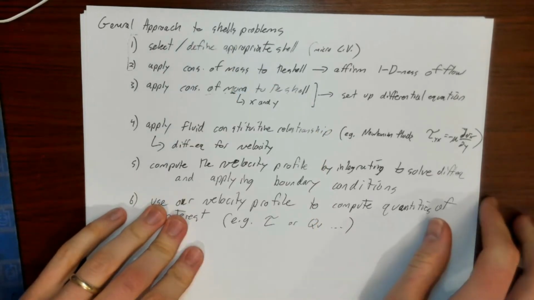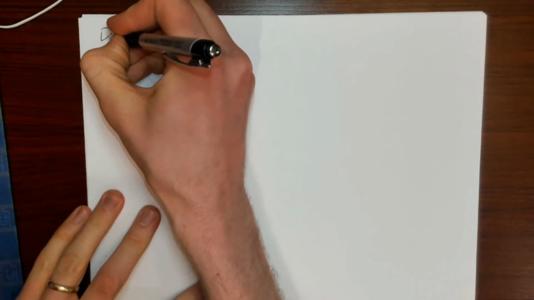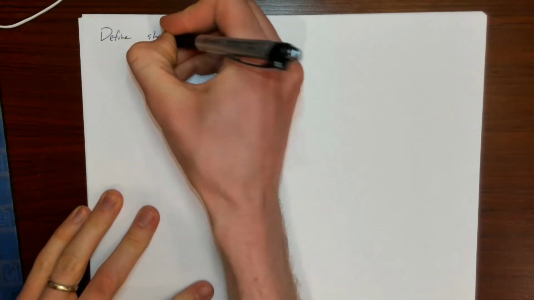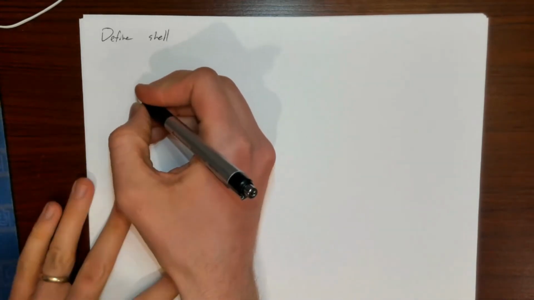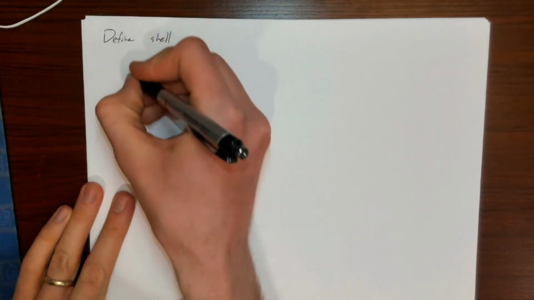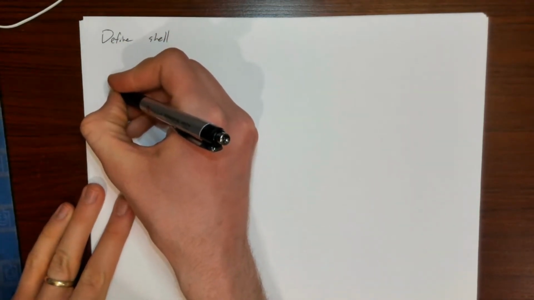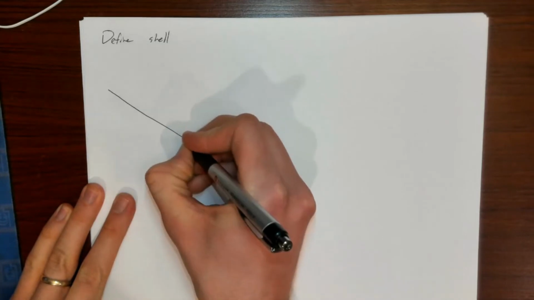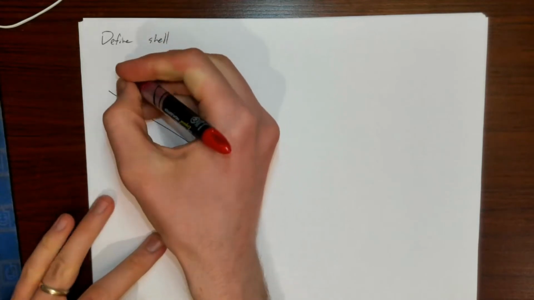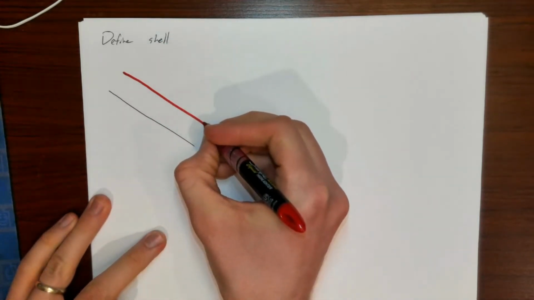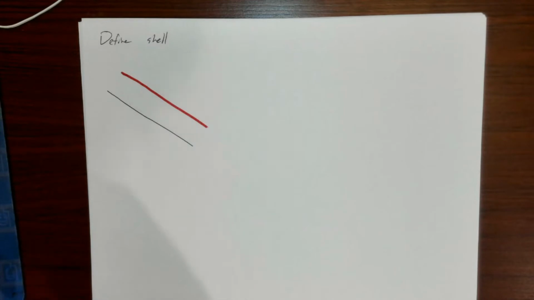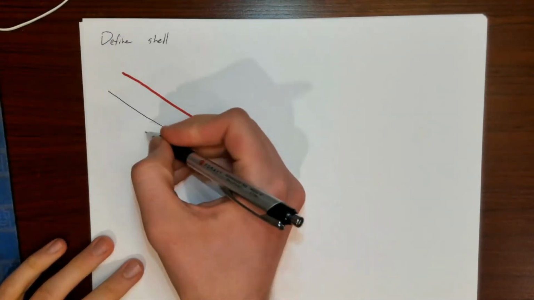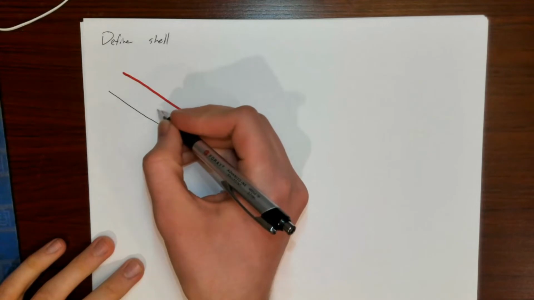So let's proceed with step 1. Before we go ahead and define shells, I often like to sketch what we anticipate the shell being in the context of the system. So we have our ramp that's going down, we have the surface of the blood on top, and we'll define a shell to be somewhere in the middle.